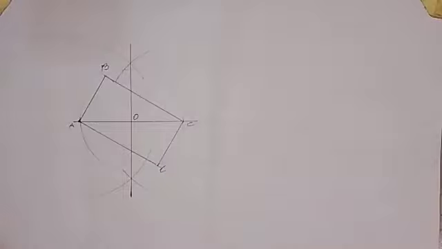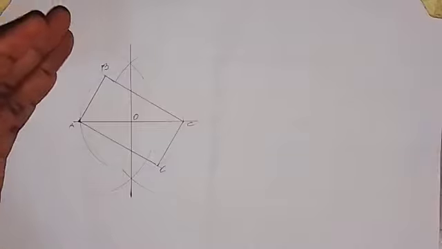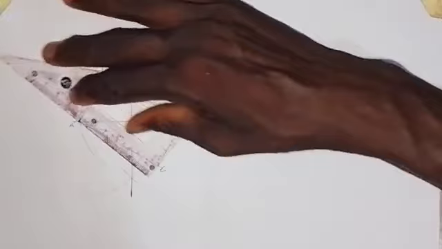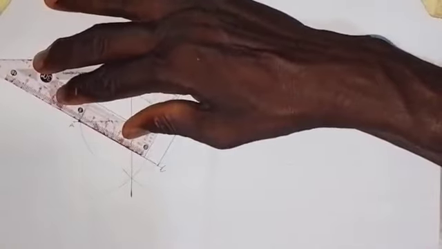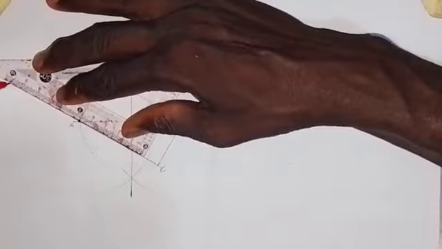Now let's answer question A Roman figure 2. We have answered question A Roman figure 1. Now let's answer question A Roman figure 2. So in this case we're asked to draw the square on the left side of the rectangle. What we are to do is to extend this line AC. So we extend this line AC in this direction, to this side like this.